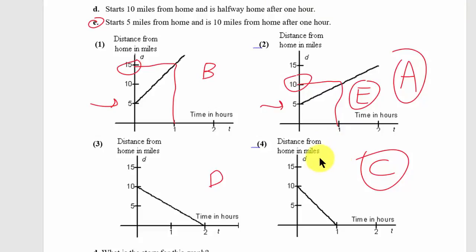Okay? And this is a great exercise. I definitely love graph matching type problems for quizzes and tests. So make sure you're comfortable with this.